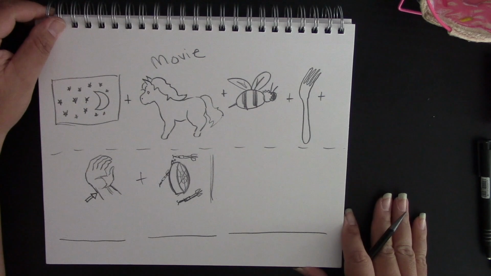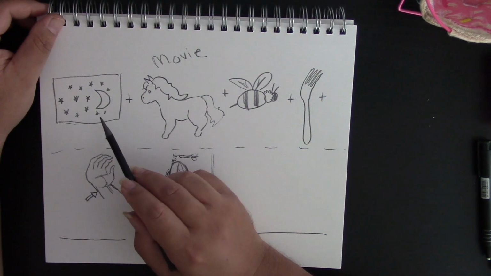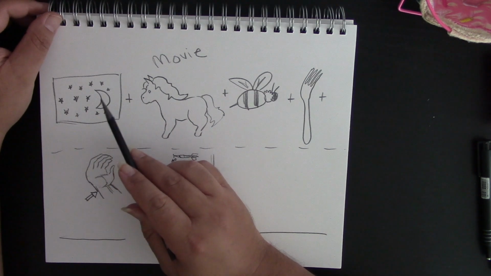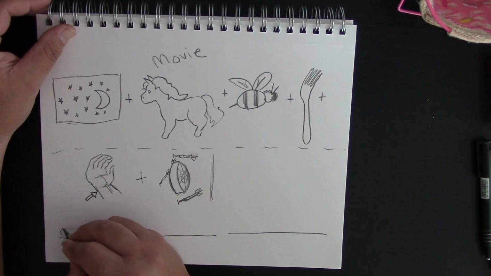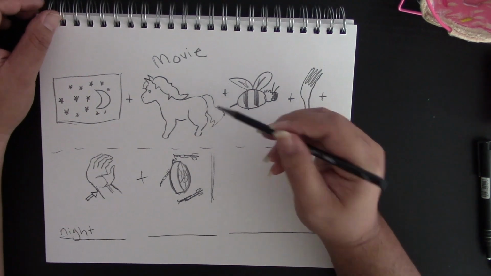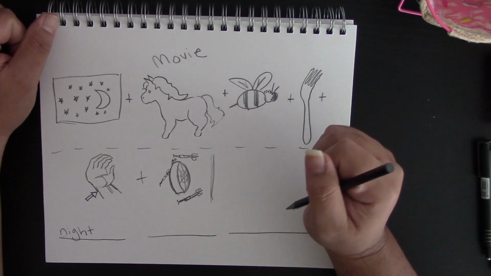Alright. So take a look at this. What do we have here? We have the moon, we have stars. What could that possibly be? Not the sky. It's a particular time of day. It would be the night. It's the night. Okay, here we have a picture of a horse.